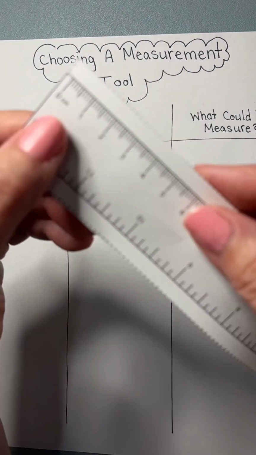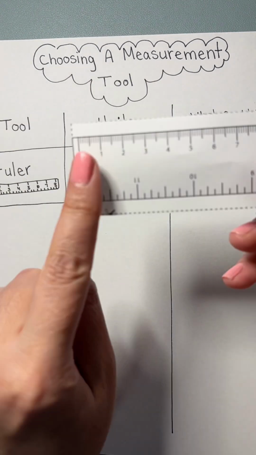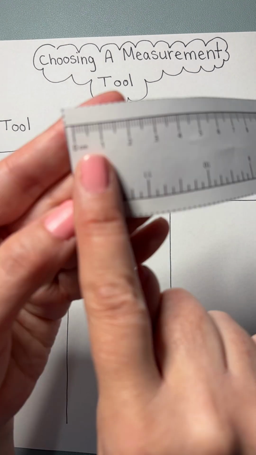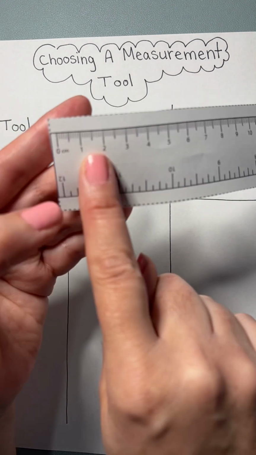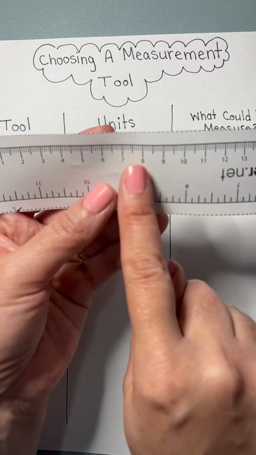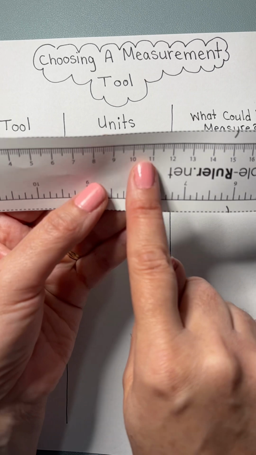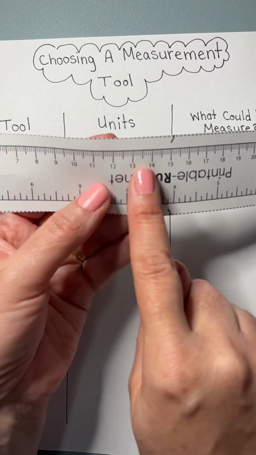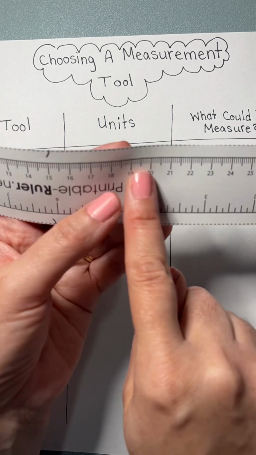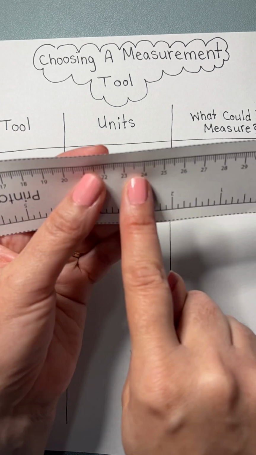So what units of measurement can you find on a ruler? Well, you can find centimeter, which is the size of the tip of your finger, and in between each number is 1 centimeter. If you see, the top of my finger fits in between the 1 centimeter units.